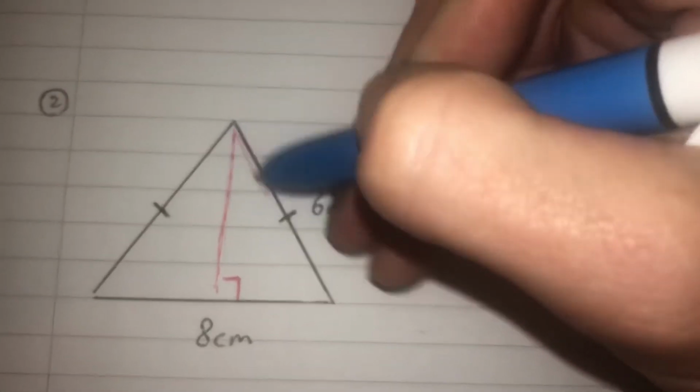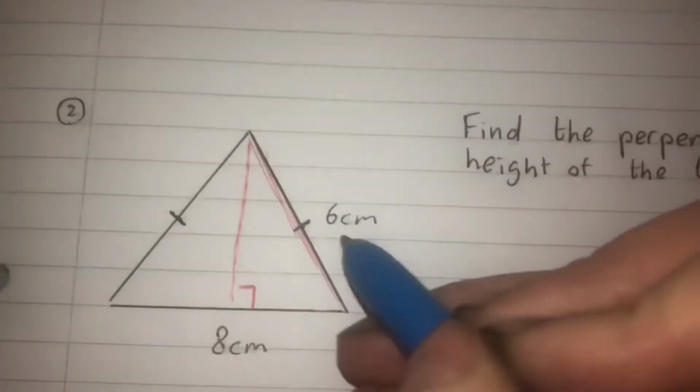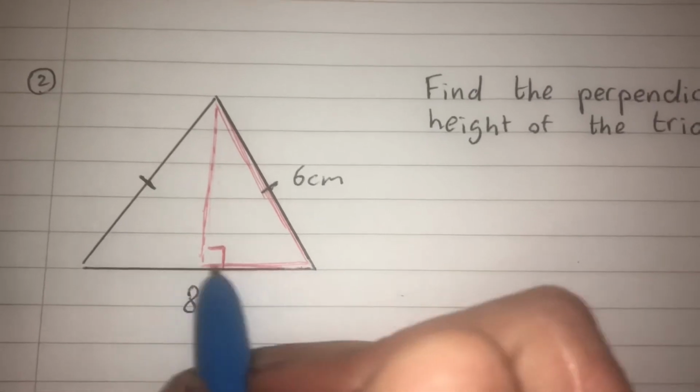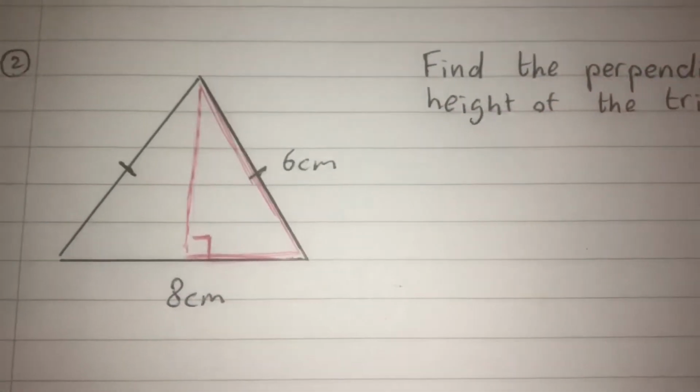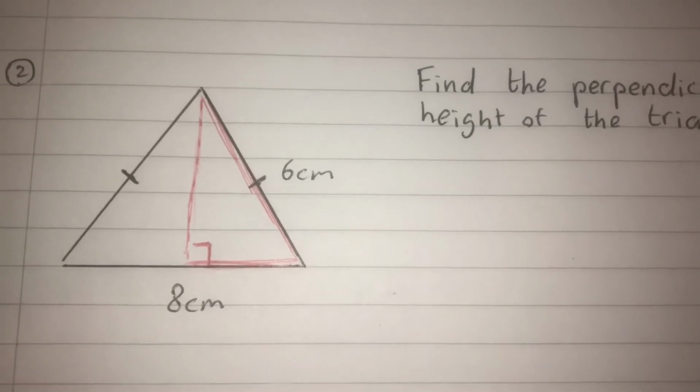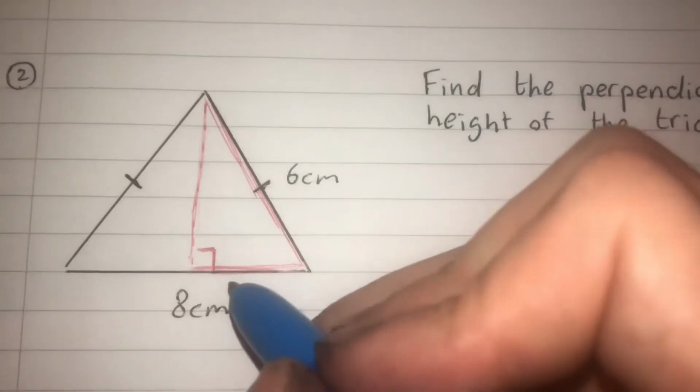Again, it doesn't matter if I was to use the other half of the shape, because if this is 6, this side is also 6. Both triangles are mirror images of each other in this case. So in red, I have my right angle triangle. After that, we've identified our right angle triangle. It's straightforward Pythagoras Theorem.